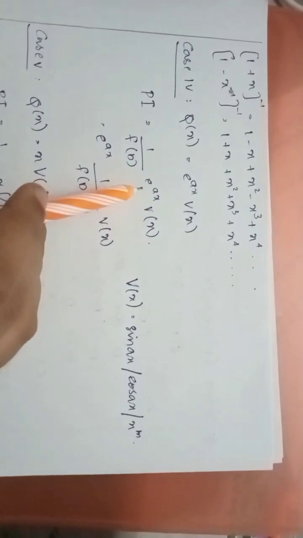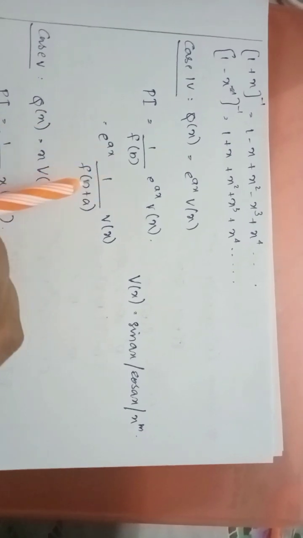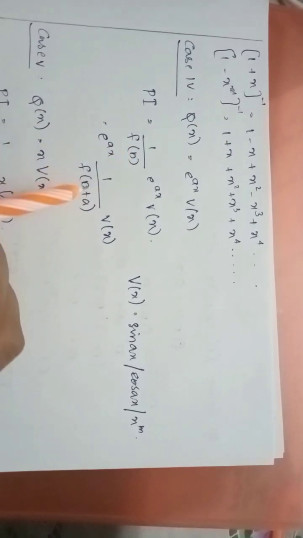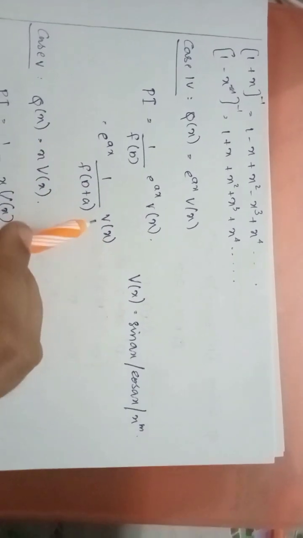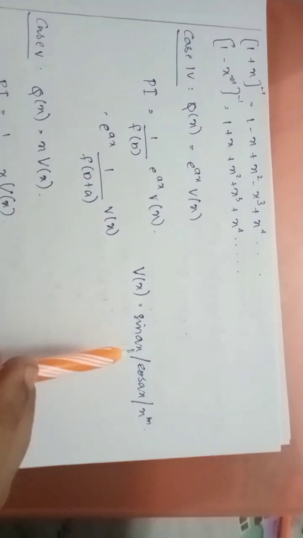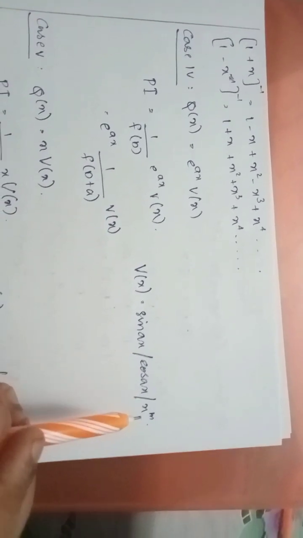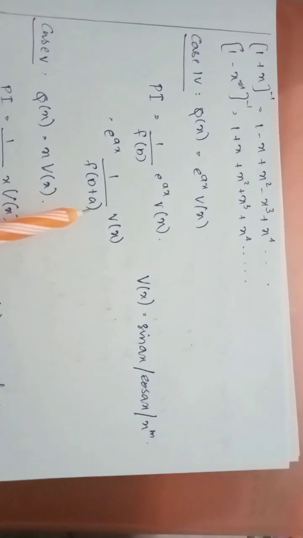What we have to do is take the e raised to ax common outside, and we have to substitute D as D plus a, the a from this e raised to ax, into v of x. Now v of x is sin ax, cos ax, or x raised to m, so we could apply case 1, 2 or 3 here. Okay, we have to keep in mind that we have to add a to the D. We will substitute D as D plus a.